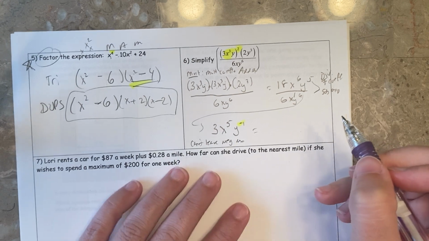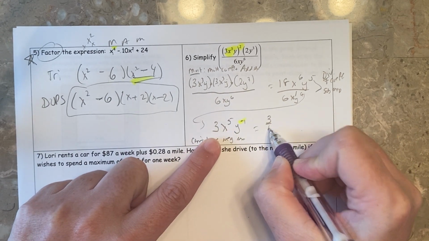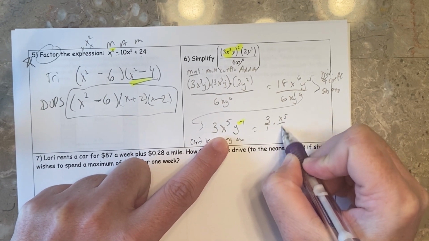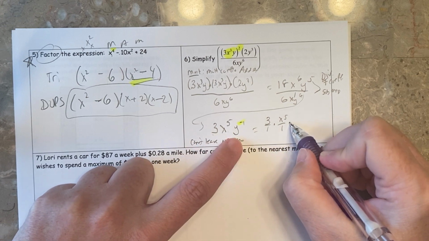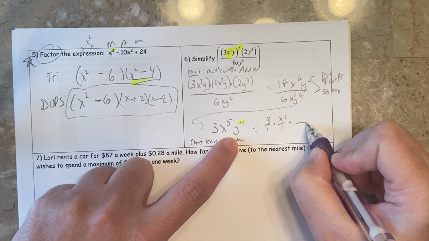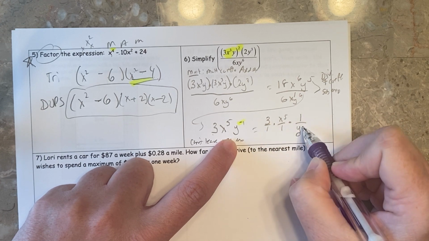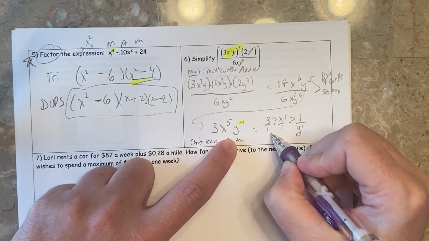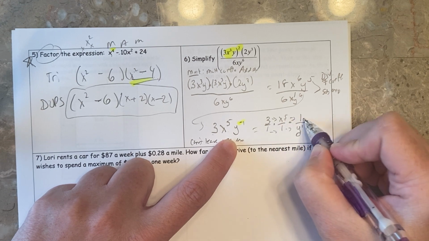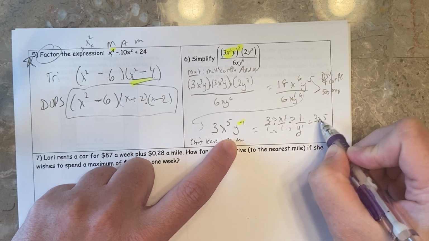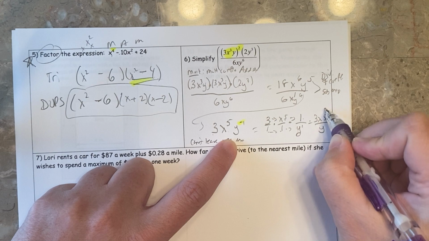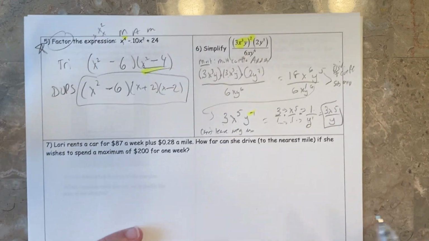We're going to make all these fractions. So we're going to make 3 over 1. x to the 5th is going to be over 1. Those are our positives. And now our negative, we do the reciprocal. So you put the 1 on the top, the y on the bottom, and the negative becomes a positive. And then you multiply across. So 3 times x to the 5th times 1 is 3x to the 5th. 1 times 1 times y is y, and that is your final answer.